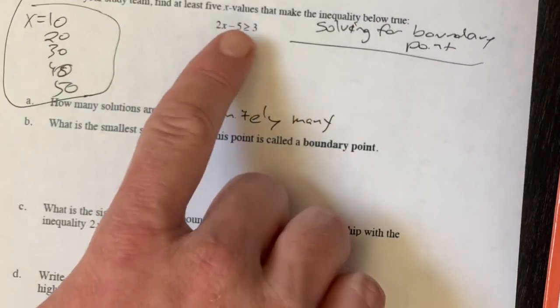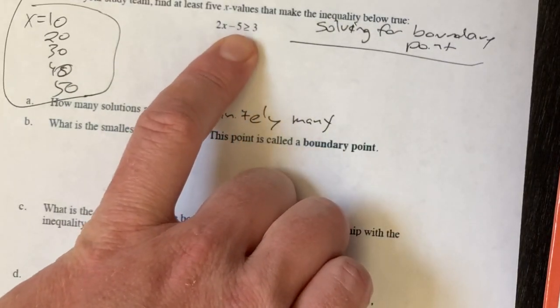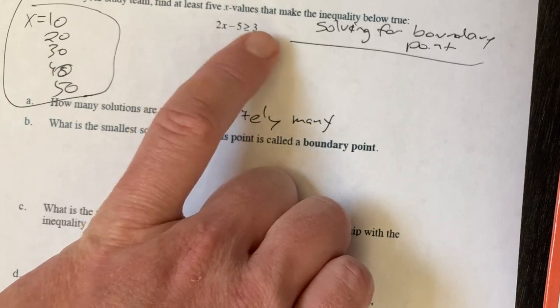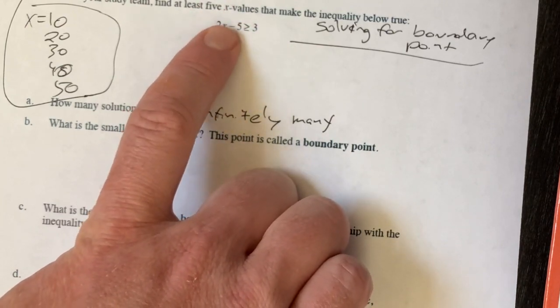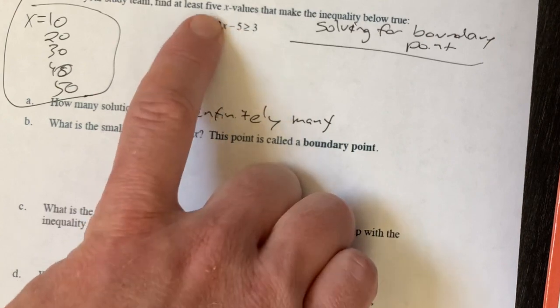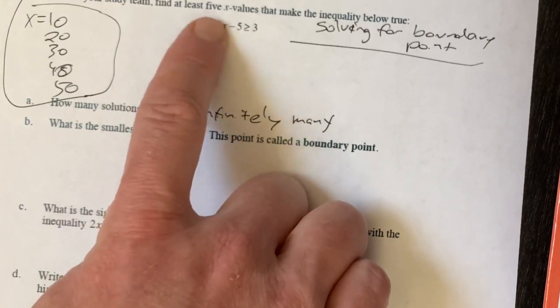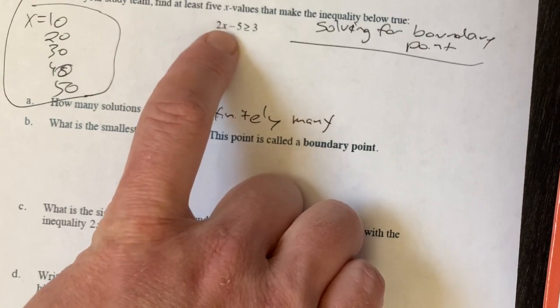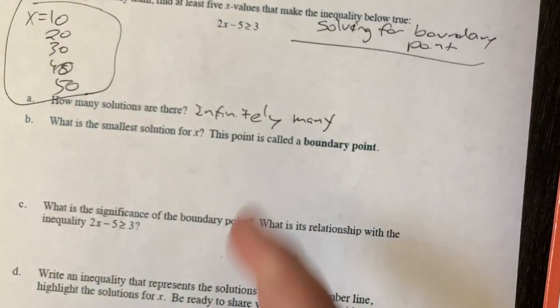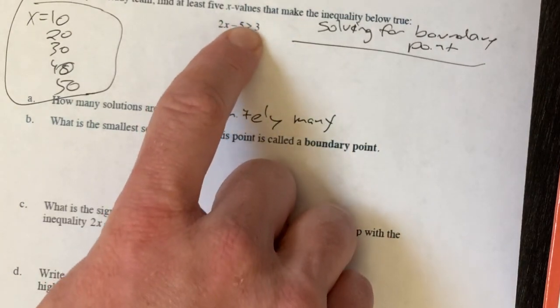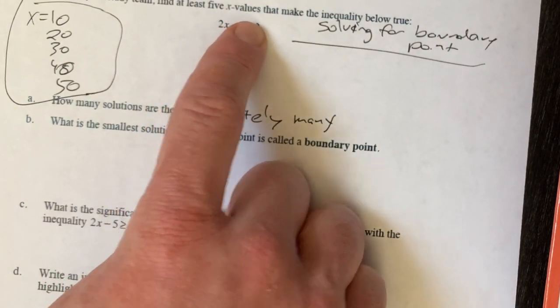So to get the boundary point in this situation, we're looking for the smallest value that's going to make the left side equal to 3, because the left side could be greater than or equal to 3. So whatever value of x would make the left side exactly equal to 3 would satisfy the inequality. It would still make the inequality true. And even if this wasn't greater than or equal to, it would at least show us where the boundary is and where our solution region would begin.